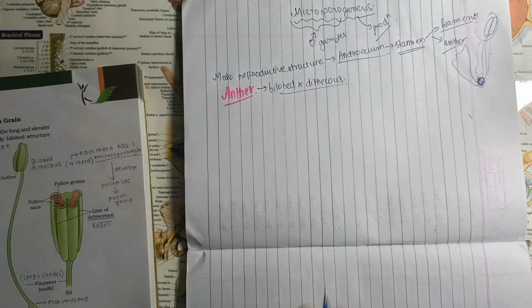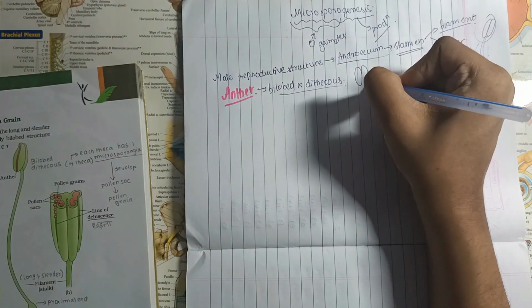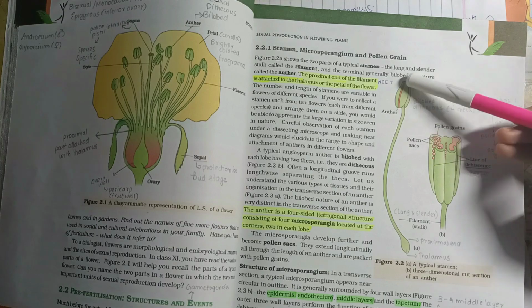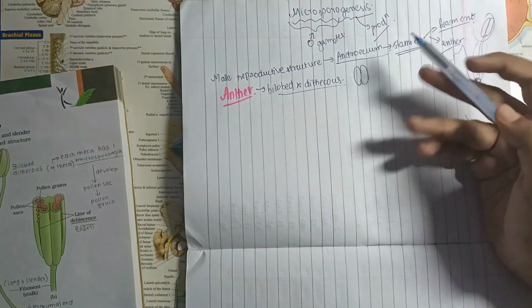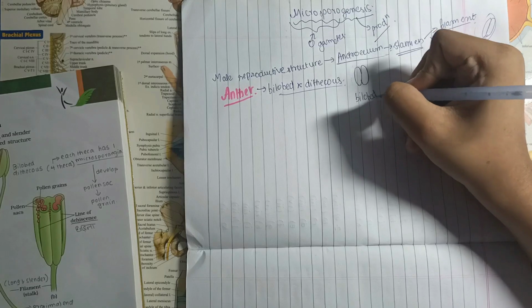It's very simple. See, this is how a normal anther looks. This is one lobe, and behind it there is another part like this. So both are two lobes, which means bilobed.